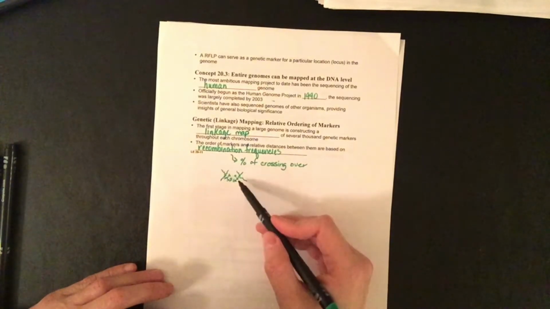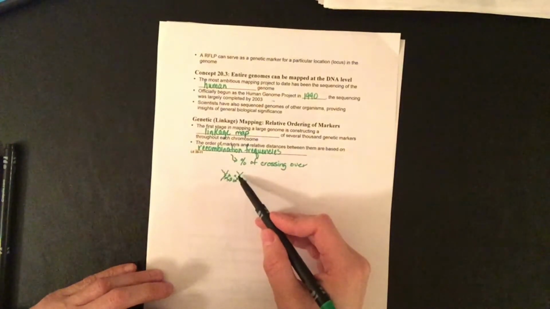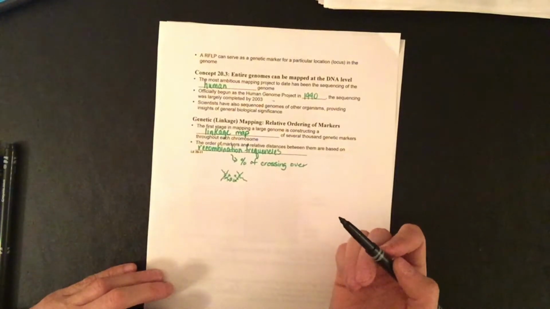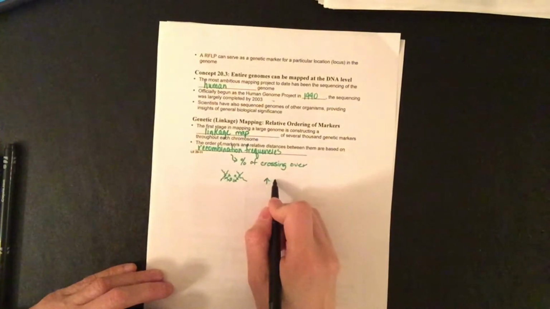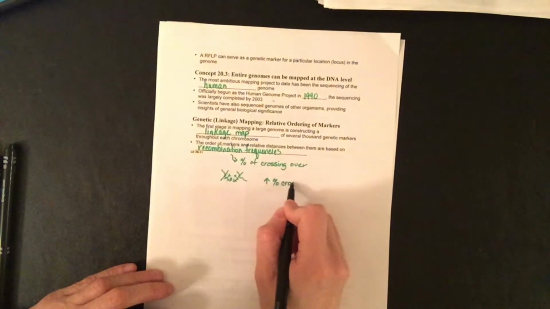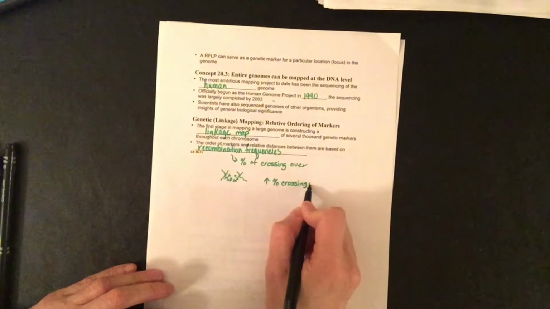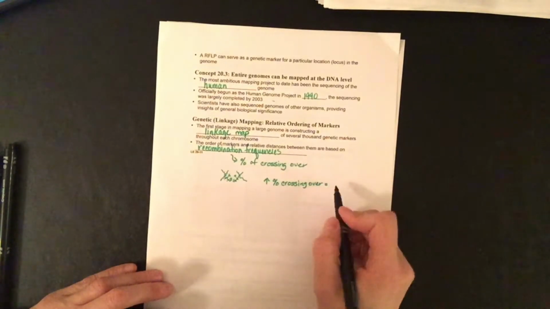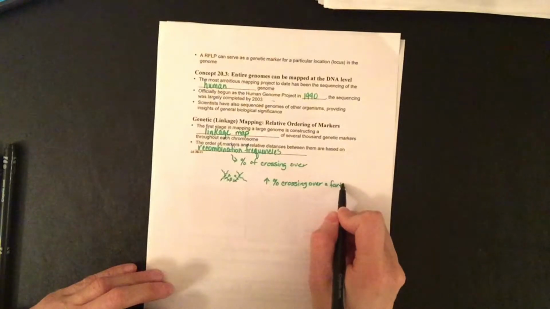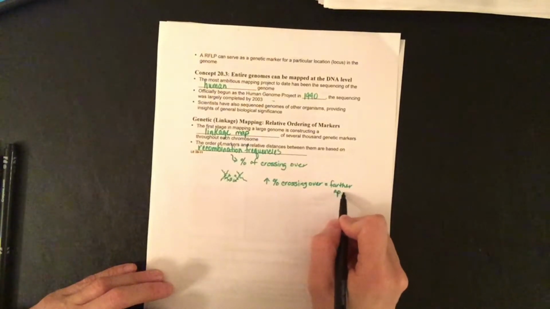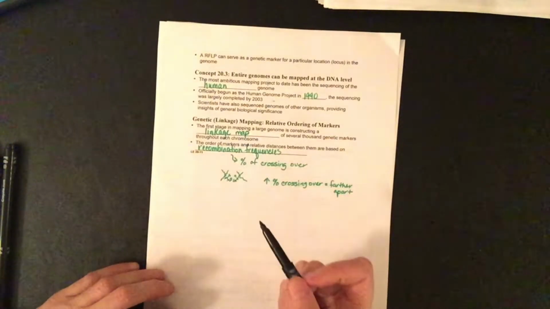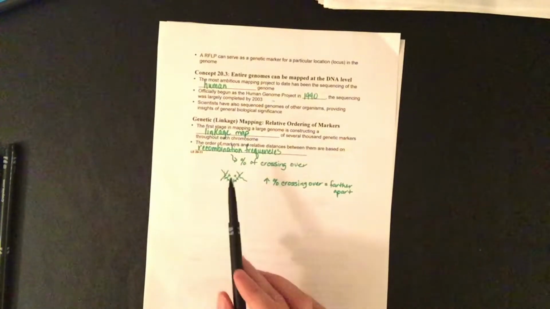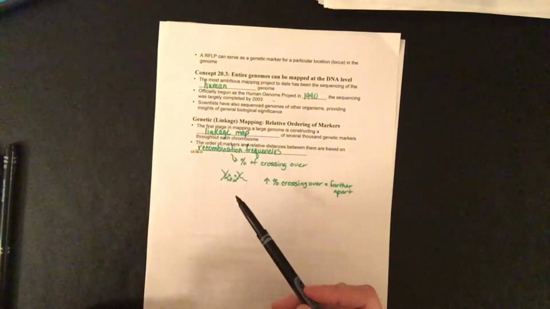And so the percent of crossing over is directly related to how far apart the genes are on the same chromosome. So remember, the farther apart the genes are, the more crossing over that occurs. So if you have a high percentage of crossing over, that equals farther apart on the chromosome, and vice versa. If there's a low percentage of crossing over, a low recombination frequency, that means the genes are closer together.